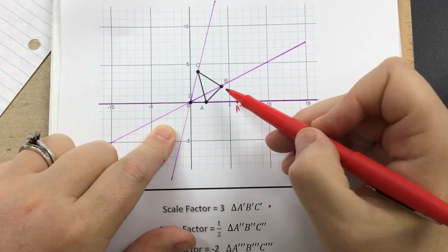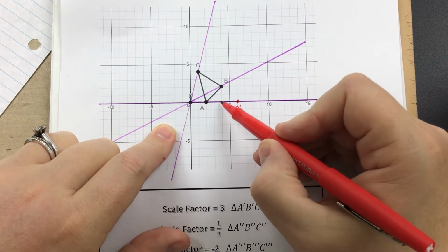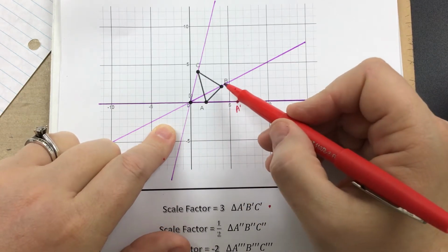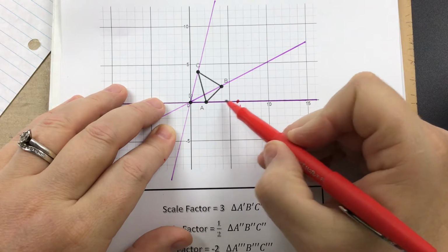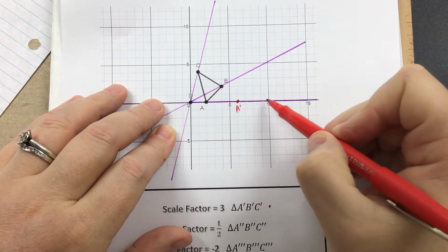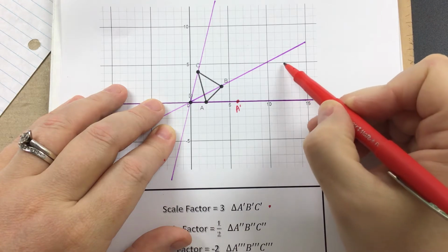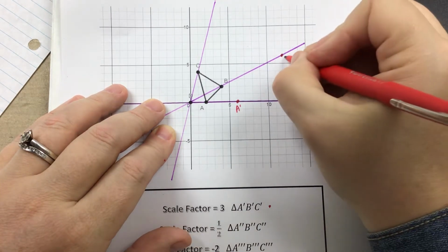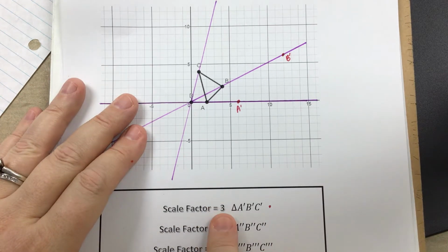To get from D, the center, to point B, I have to go to the right 1, 2, 3, 4, and up 2. So if I triple that, that means I'm going to go to the right 12 and up 6. 1, 2, 3, 4, 5, 6, 7, 8, 9, 10, 11, 12, and then up 6. 1, 2, 3, 4, 5, 6. So here is my B prime. And again, I'm tripling everything because it says my scale factor is 3.